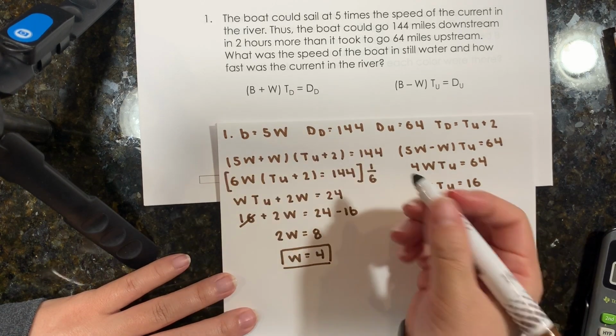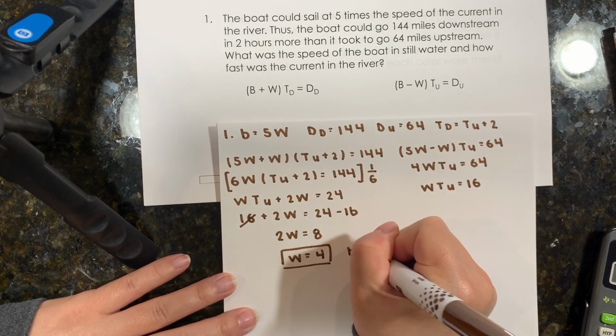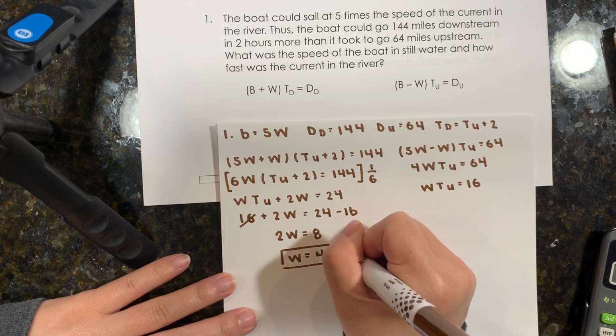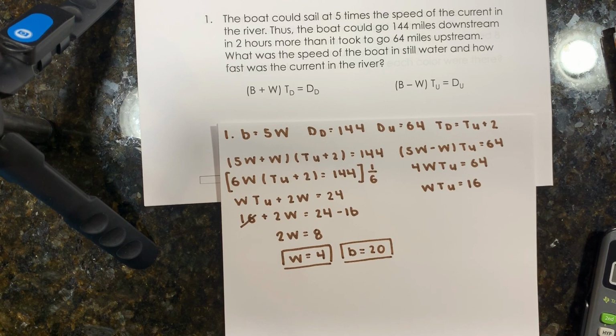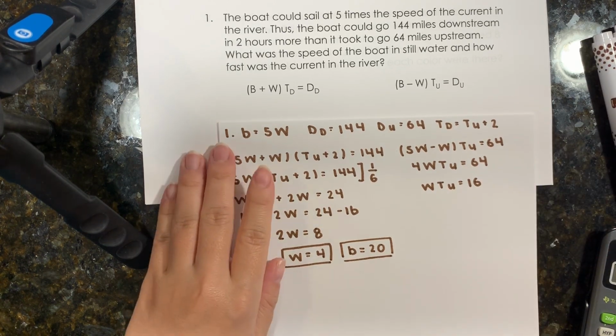When I plug that into my B, I get my speed of my boat is going to be equal to 20. Okay, so you just needed both of those equations in order for you to solve that problem.